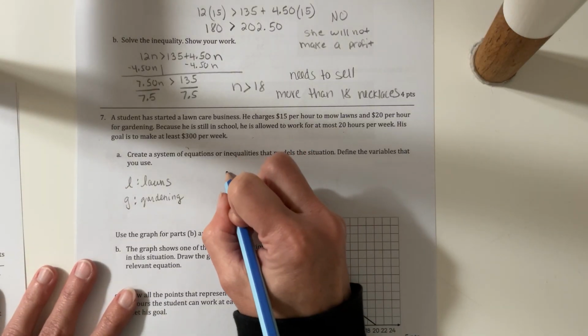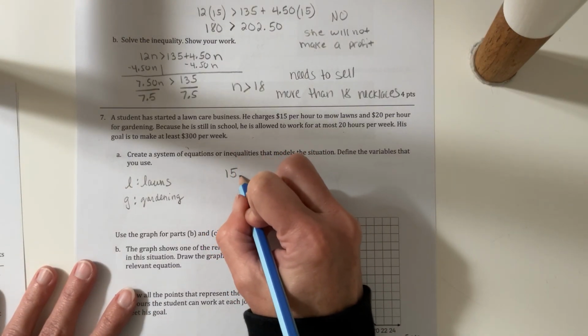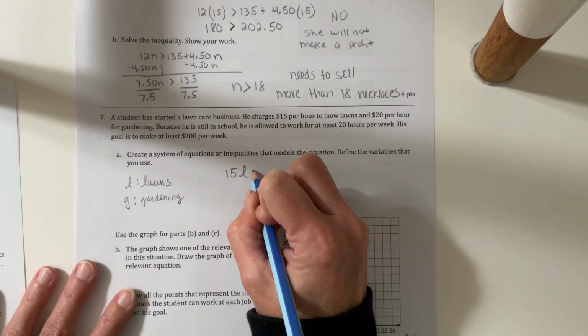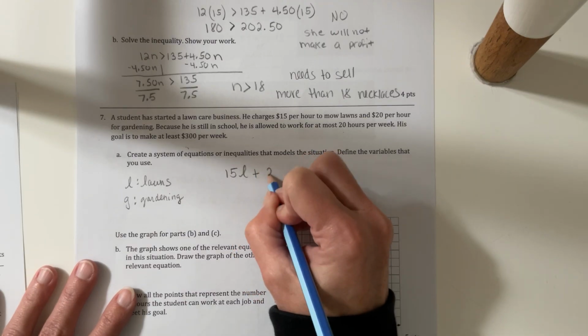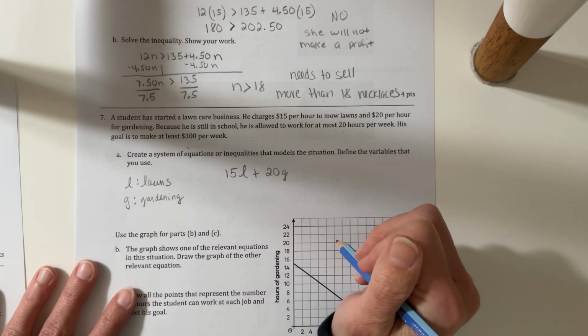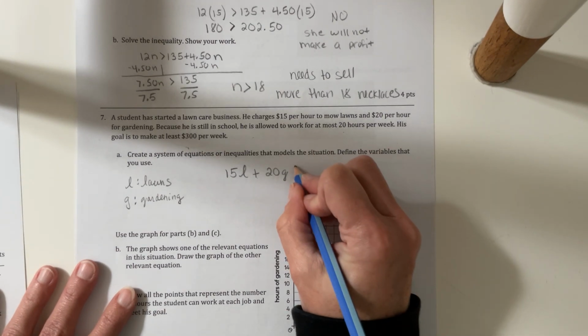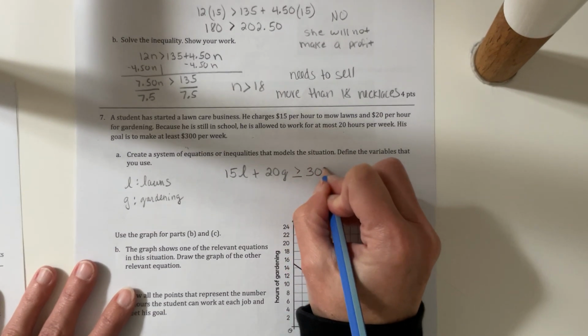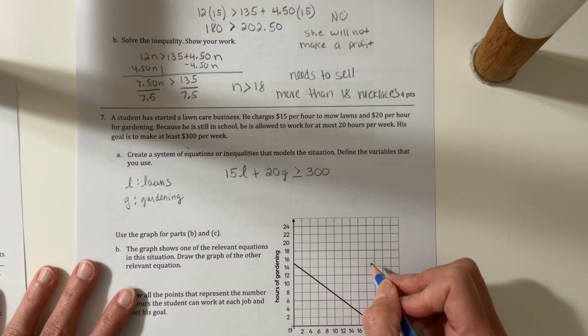So the first equation, which most people had, was the $15 times however many lawns plus $20 times however much gardening. And that has to be greater than or equal to 300 because he wants to make $300 or more.